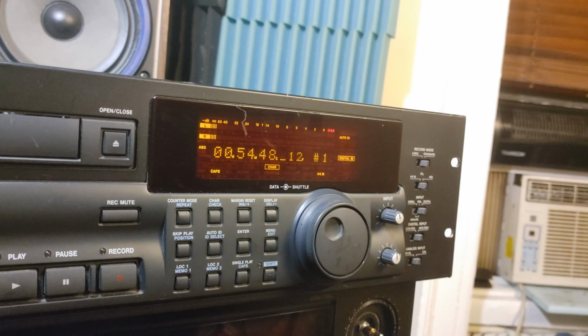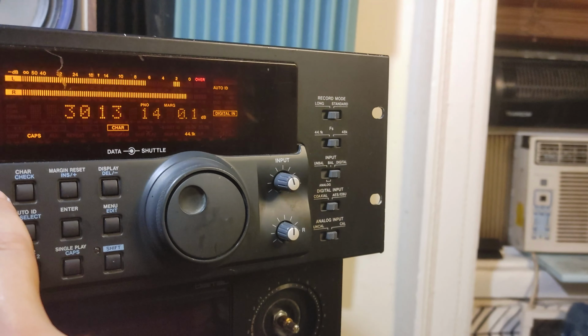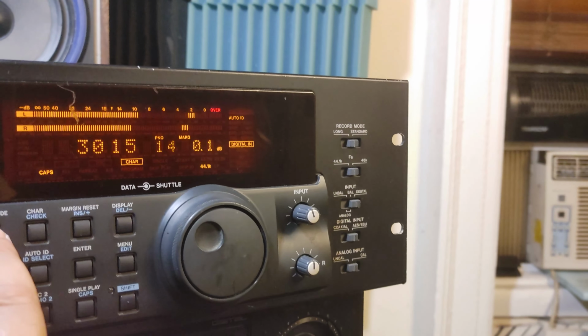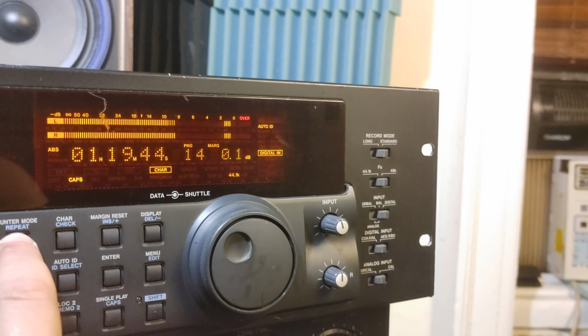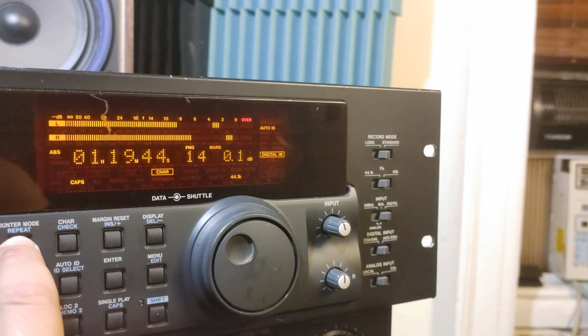And what is also interesting, counter mode, program remain. Let's play something. This is like a regular counter, ABS, program remain will show up after a while.